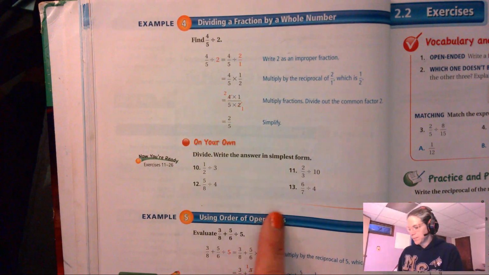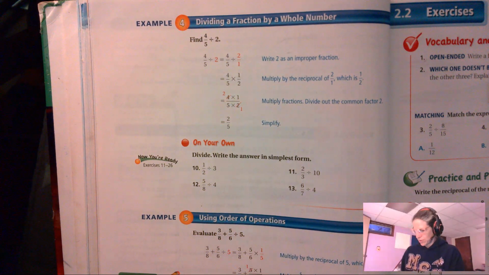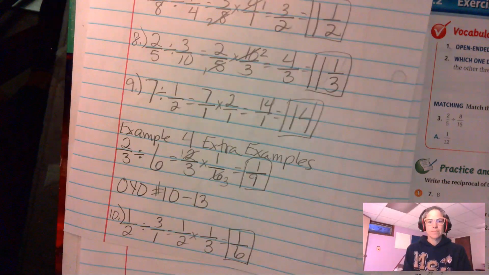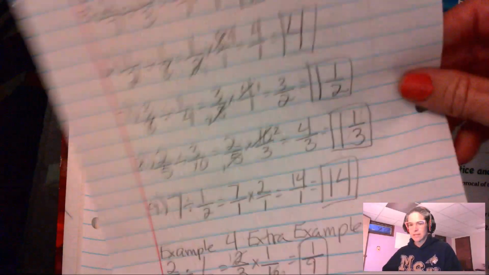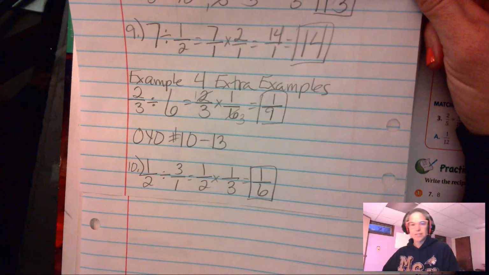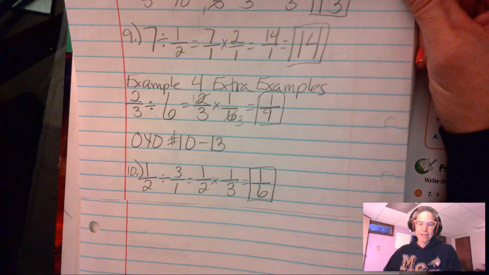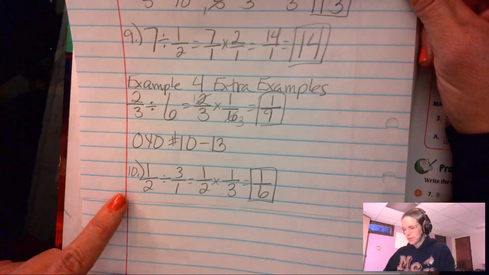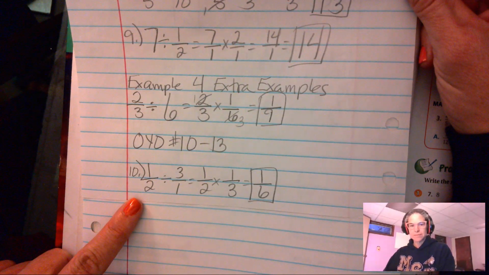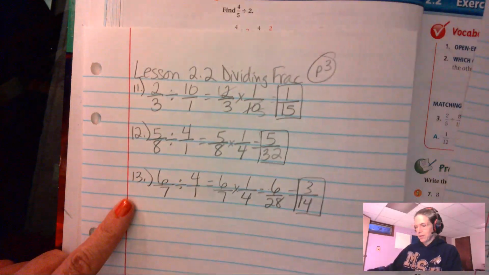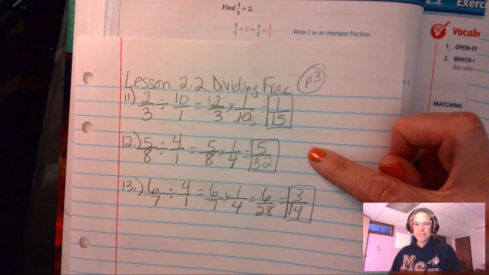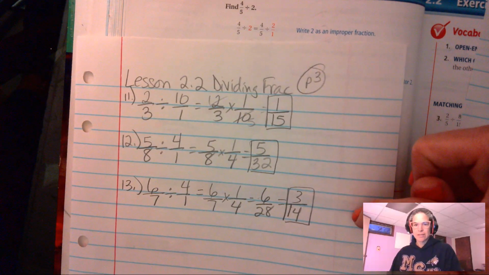Go ahead and do a little bit more practice, numbers 10 through 13. I don't know about you, but my notes for this lesson turned out to be 3 pages, and we're not even getting to example number 5 today. That's okay though. It's a lot of good work. Number 10 should be 1/6. Number 11 is 1/15. Number 12 is 5/32. And number 13 is 3/14.